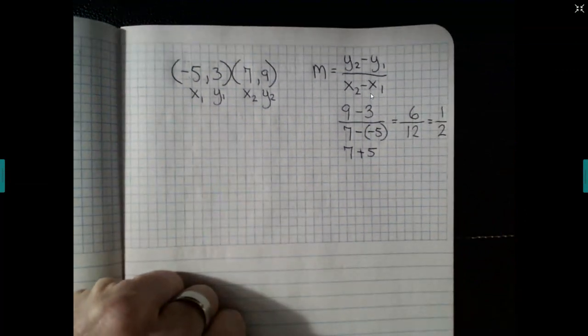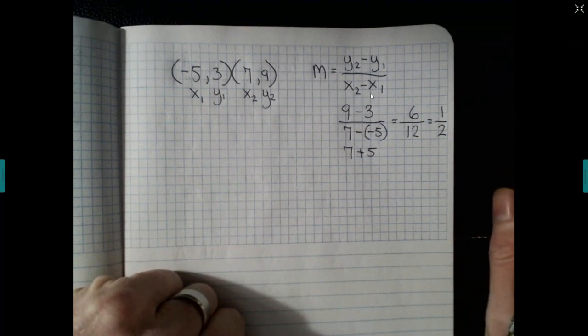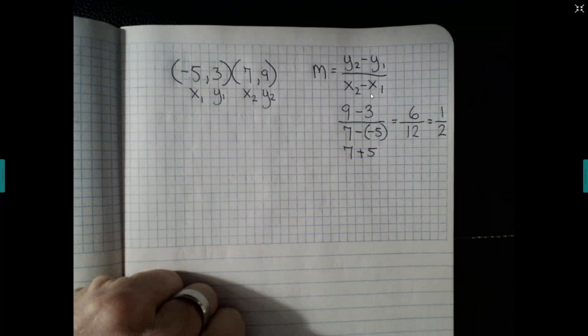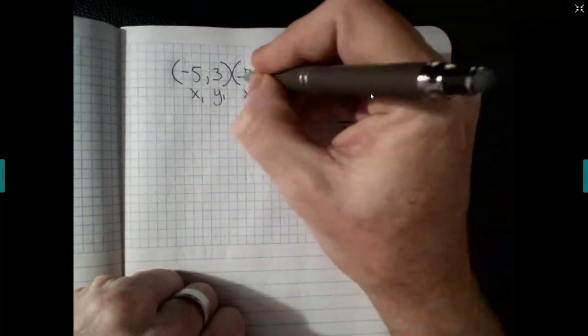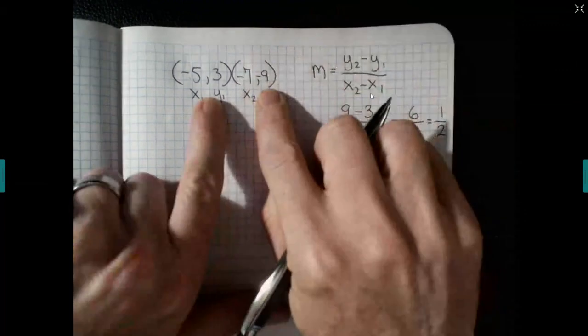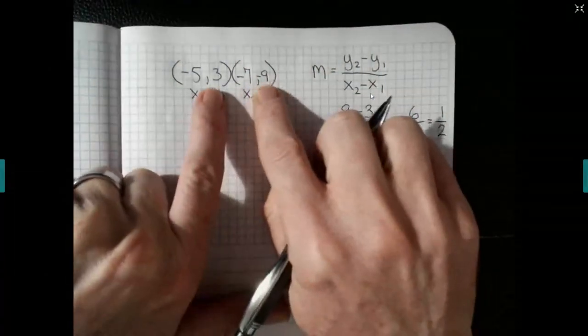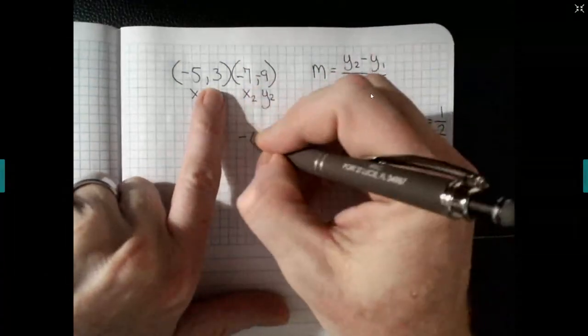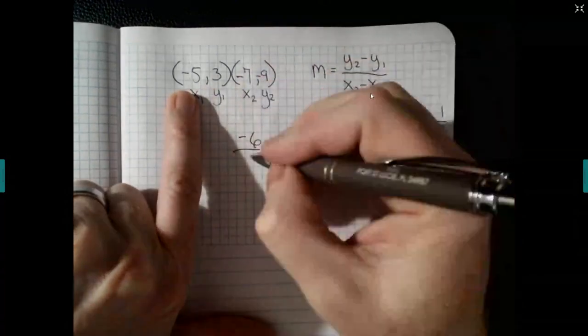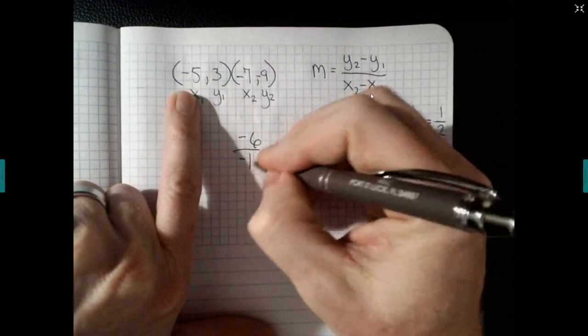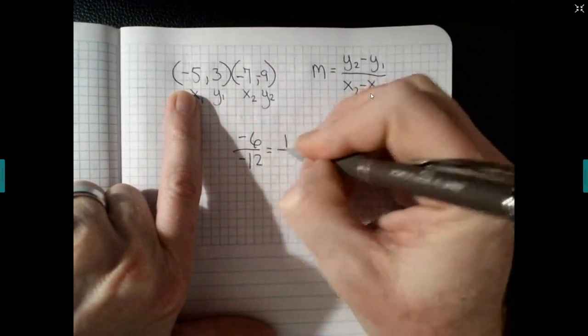So isn't that a lot more work? Like I said to you before, I cannot imagine that a student would find that to be more desirable than simply switching the signs of the second value, adding my y's together, adding my x's together, and then simplifying.